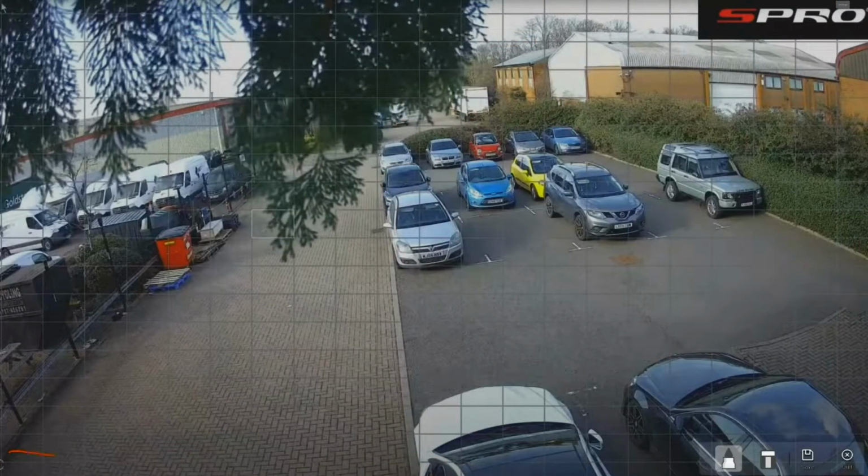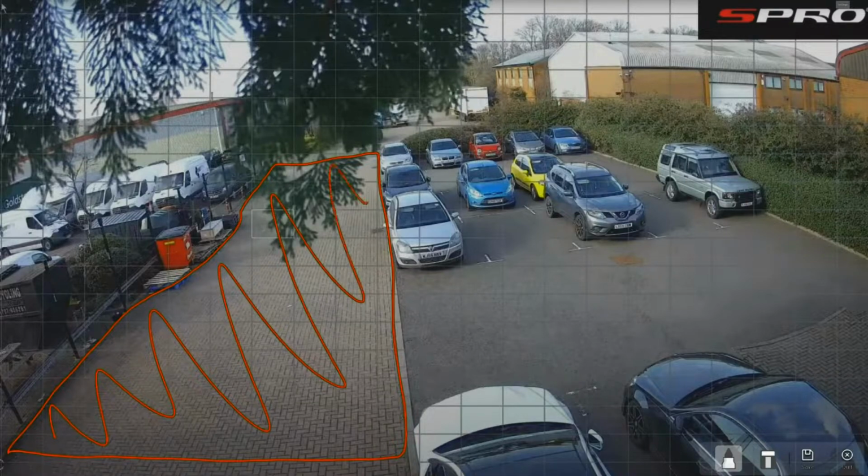We might want to set up smart motion detection on the left hand side if we decide that this is a vehicle only lane and that there shouldn't be pedestrians here. So we draw the area here and then set it up to trigger when it detects a human, because that's what we're not expecting to see in a vehicle only lane.